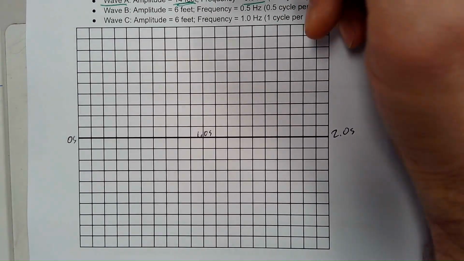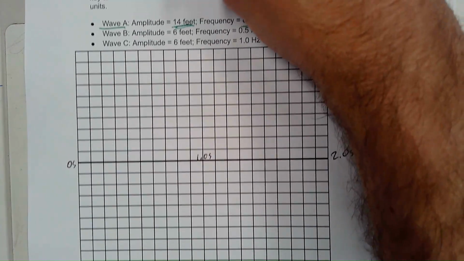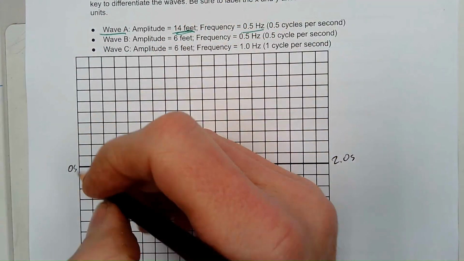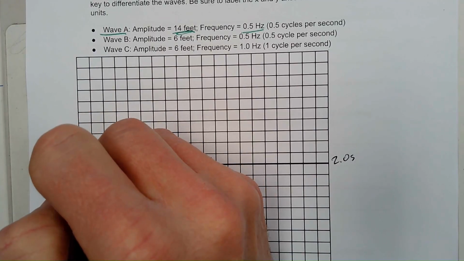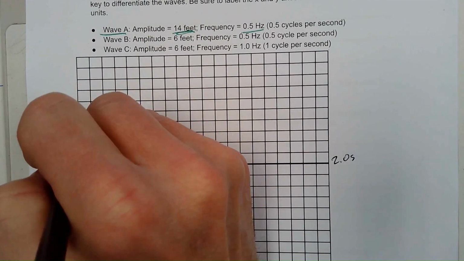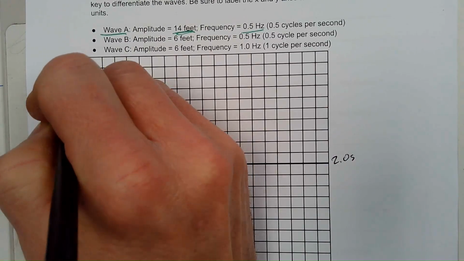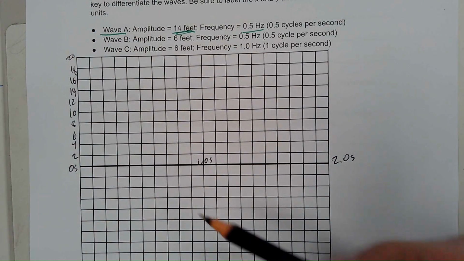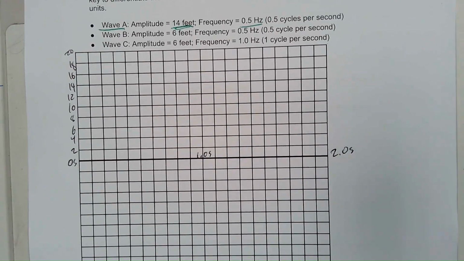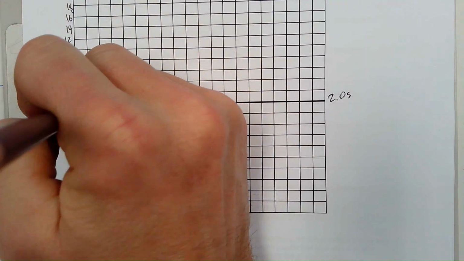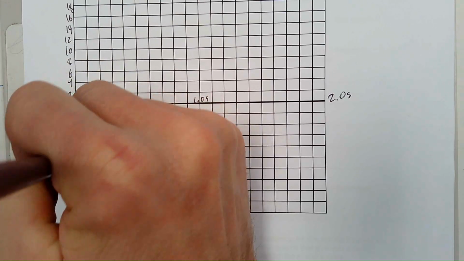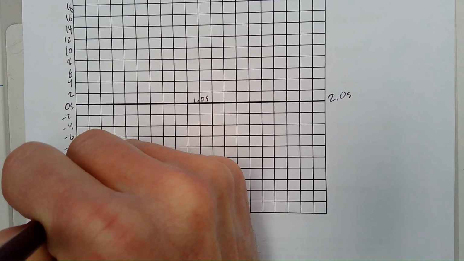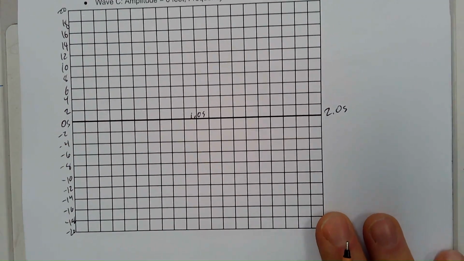Okay, now we got to set our y-axis. And since we know we're going to be going up 14 feet, and this is 10 squares high, I just want to encourage you to do this in twos, so that each line is 2 feet. So this is going to be 2 feet, 4 feet, 6, 8, 10, 12, 14, 16, 18, 20 feet high. Now waves go up, then down, and back up. So let's get that down portion here. -2, -4, -6, -8, -10, -12, 16, 18, 20 feet. Okay.